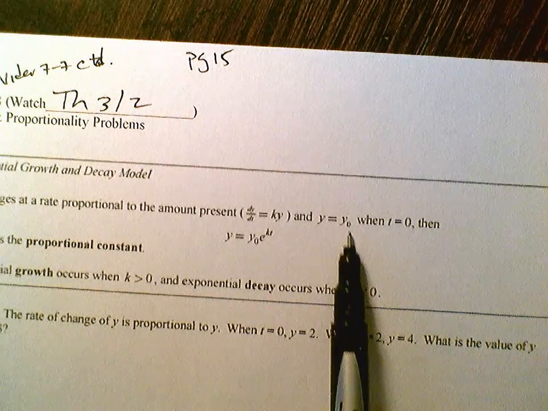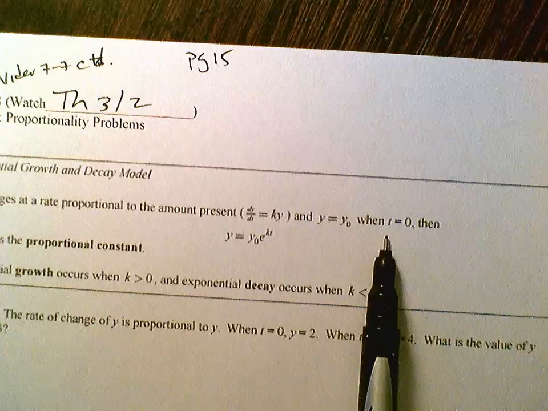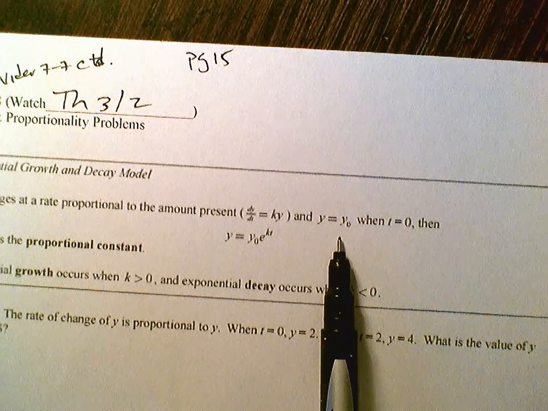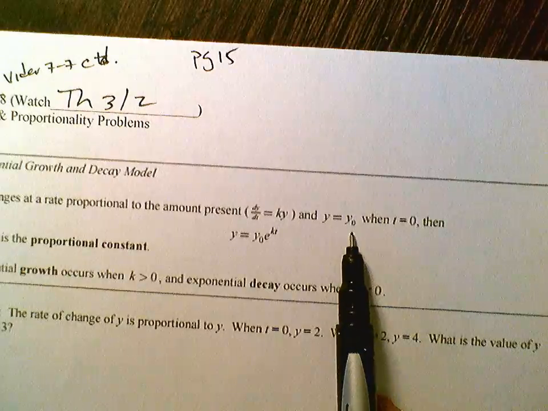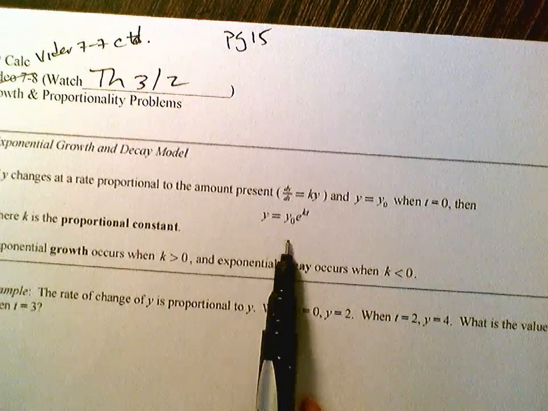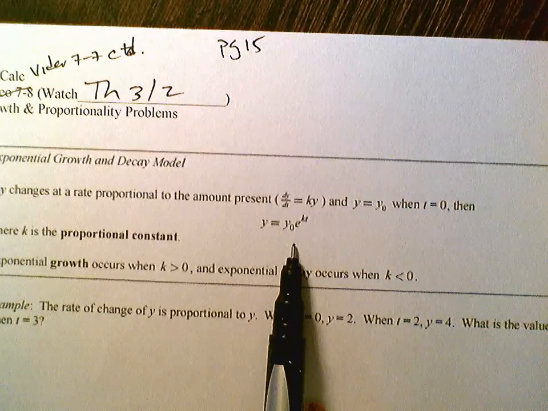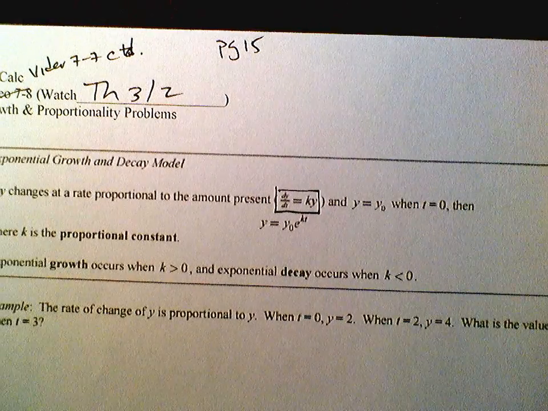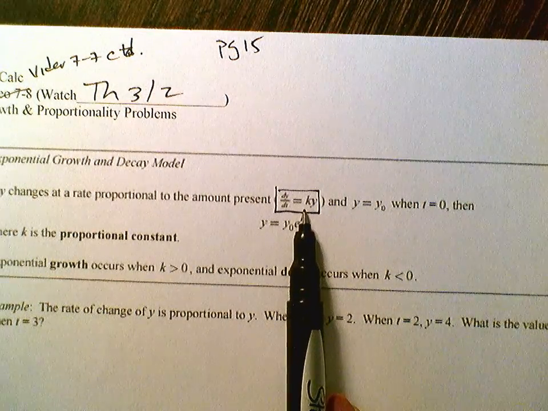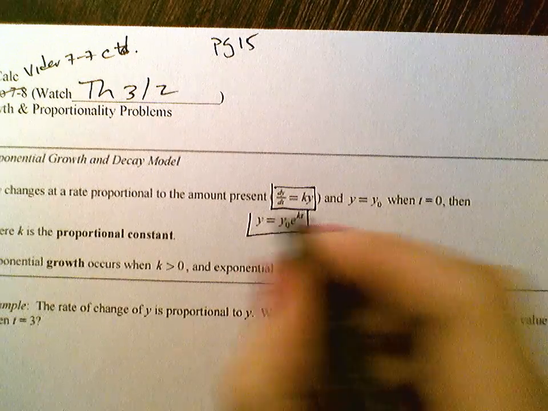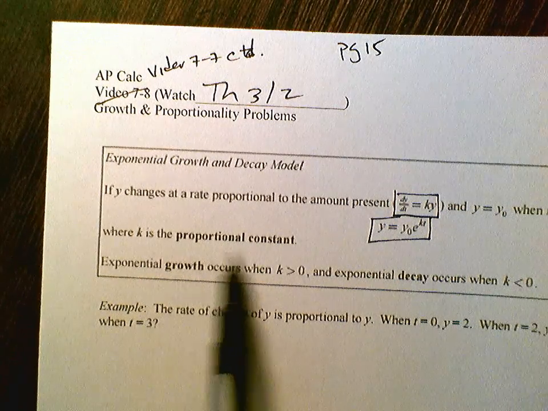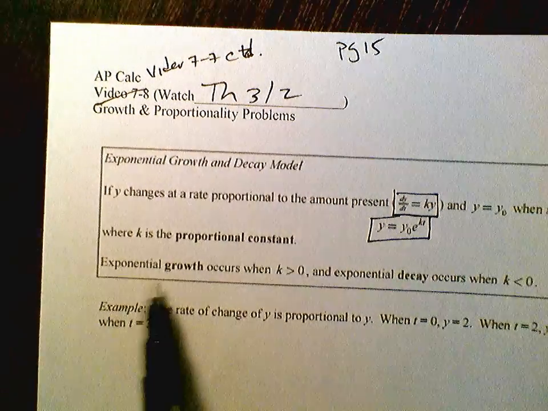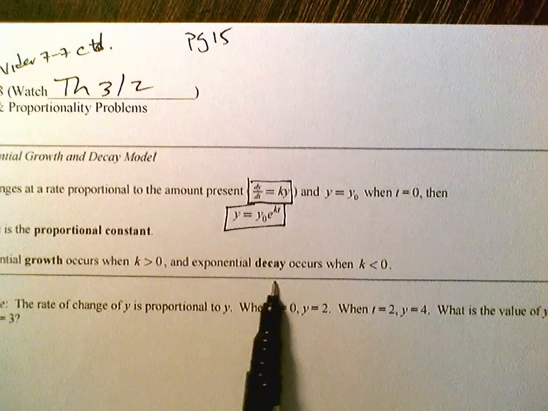Y equals y sub 0 when t equals 0. I think this is called y not or something. I'll just say y sub 0 because I'm not really sure how to say it. Then this formula is true. Okay? All right, so guys, anytime that we have this fact, every time we can establish this relationship, we are then going to be able to say that relationship. Okay, where k is the proportional constant, sometimes called the constant of proportionality. Exponential growth occurs when k is greater than 0, and exponential decay occurs when k is less than 0.